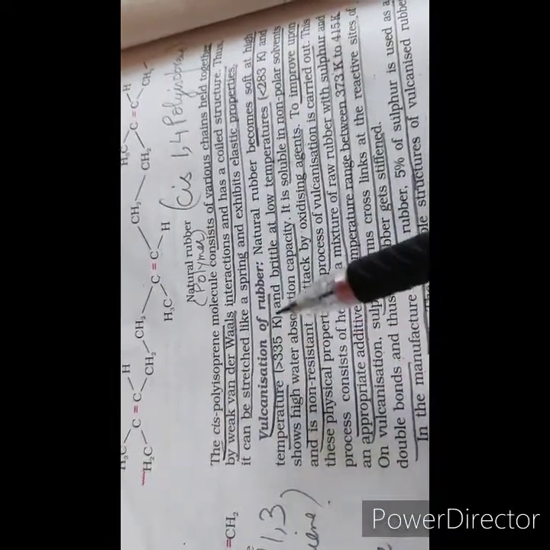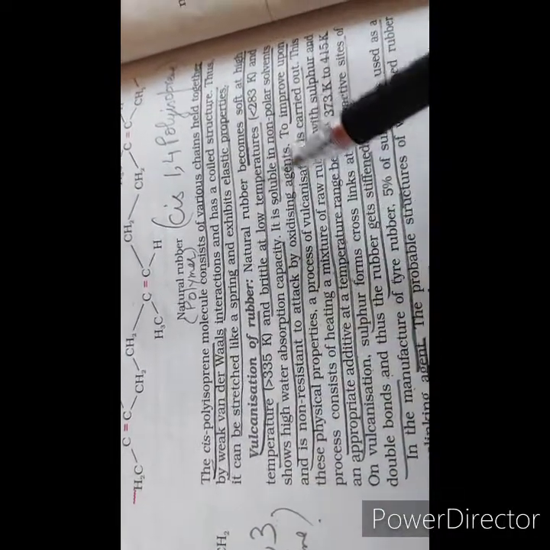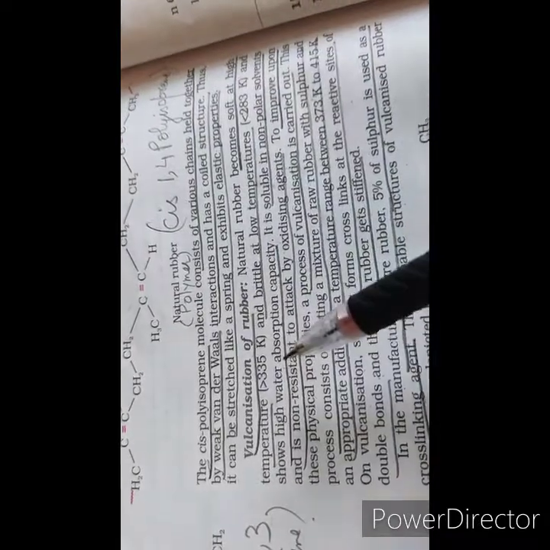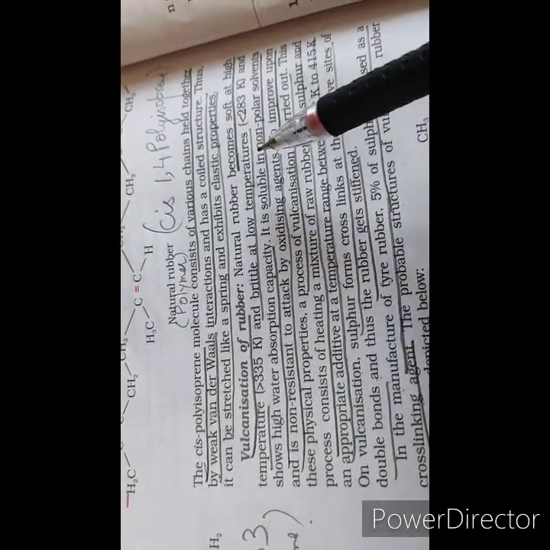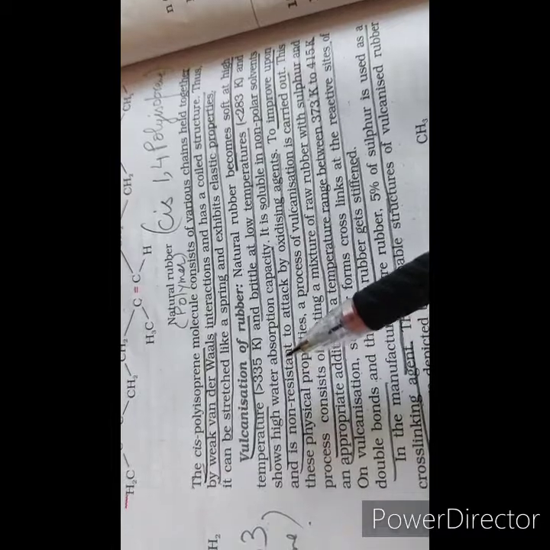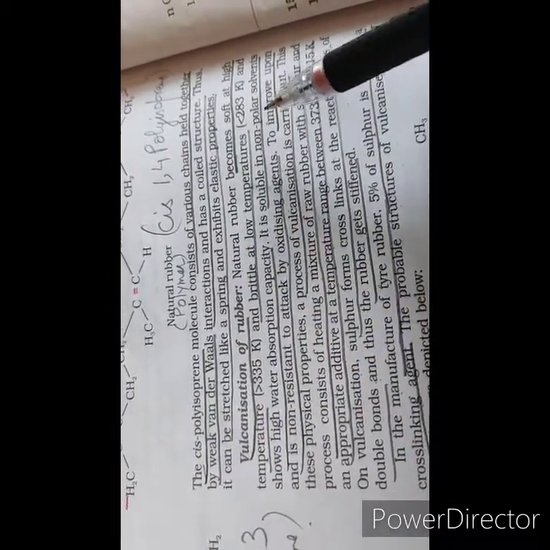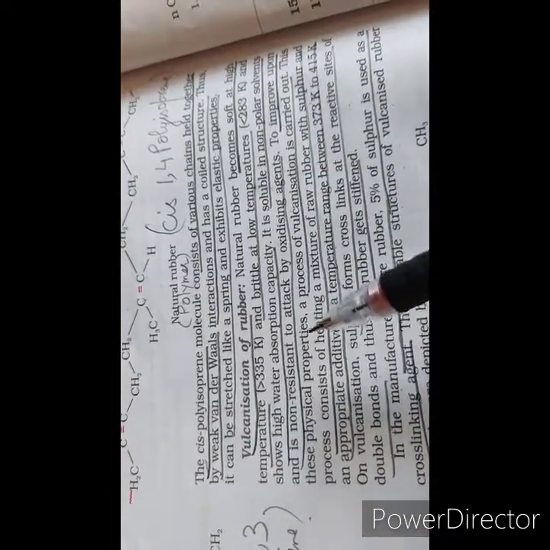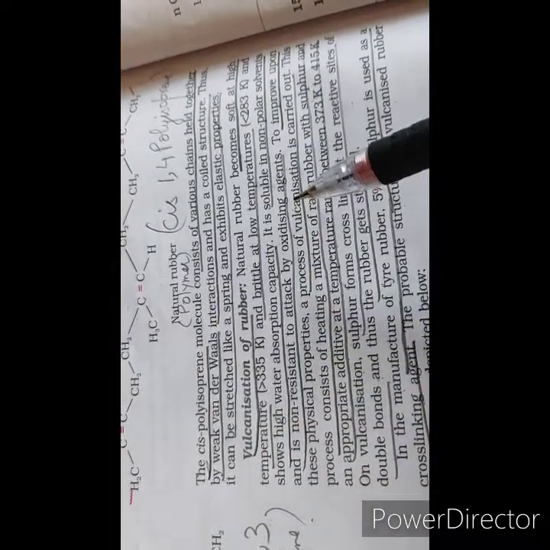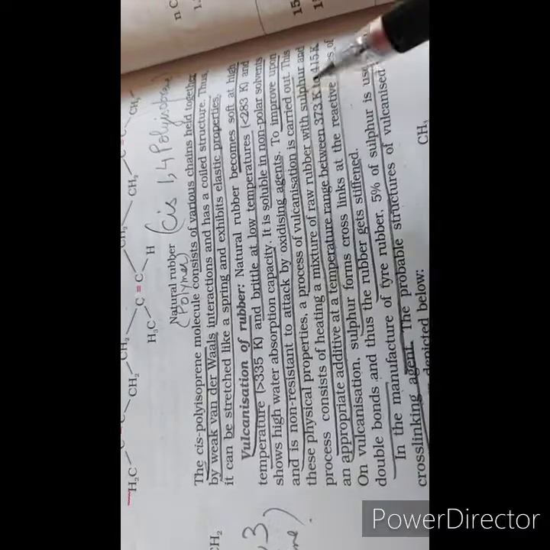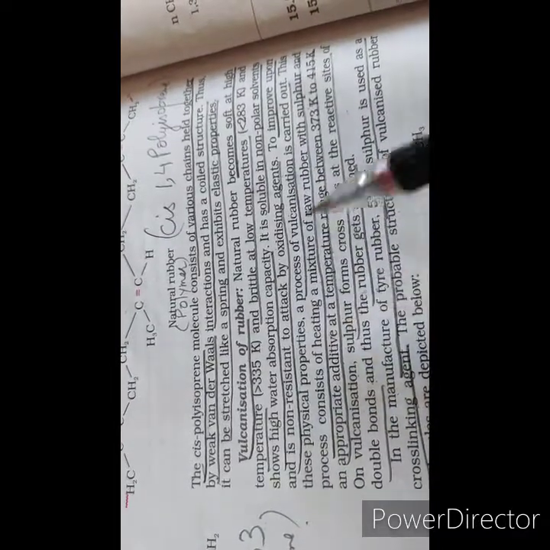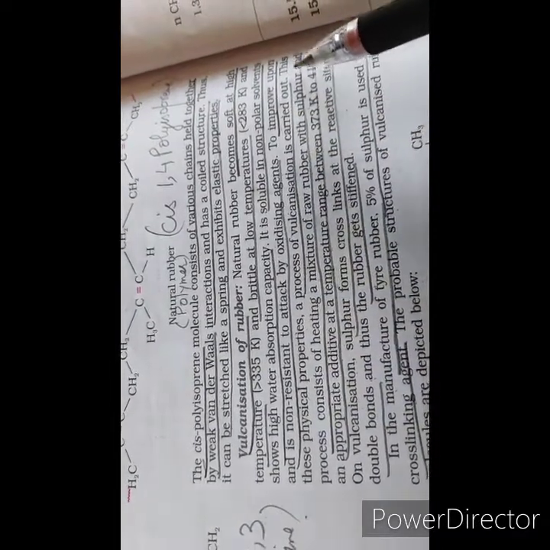Then we come to the vulcanization of rubber. The natural rubber becomes soft at high temperature and brittle at low temperature. It shows high water absorption capacities. It is soluble in non-polar solvents and is non-resistant to attack by oxidizing agents. In order to improve its properties, the process of vulcanization is carried out.